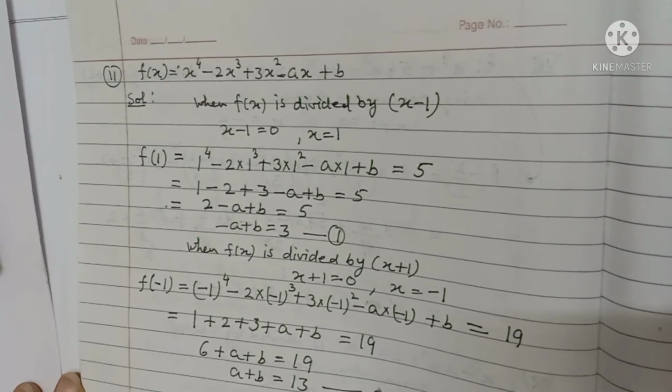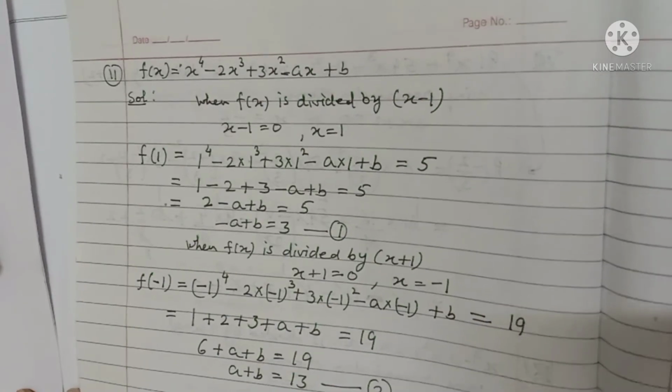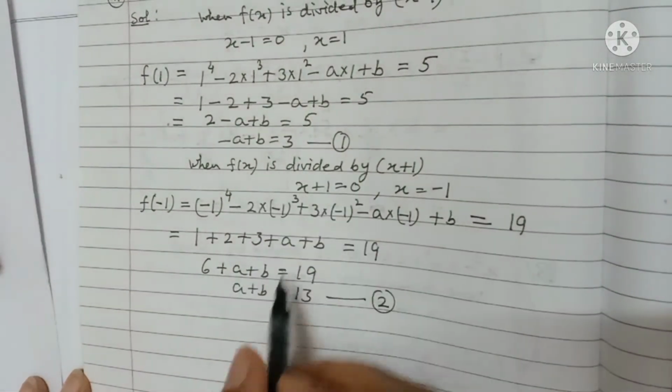This is the second equation. Now solve these two equations so that you will get the values of a and b.